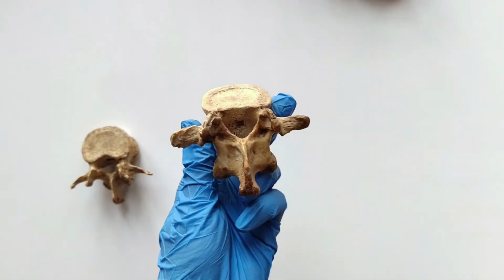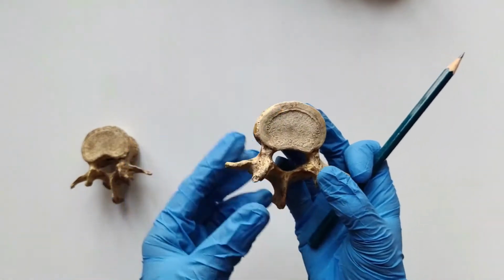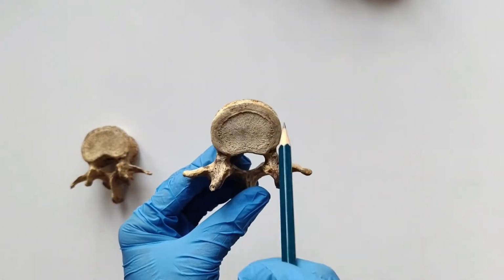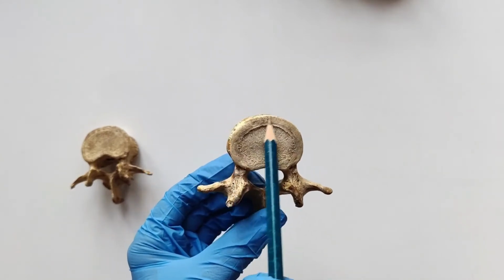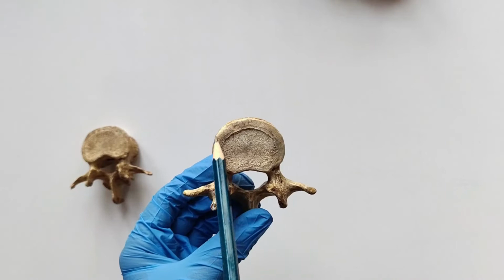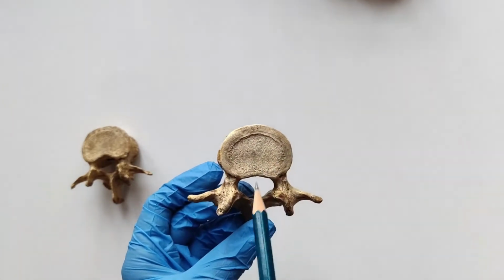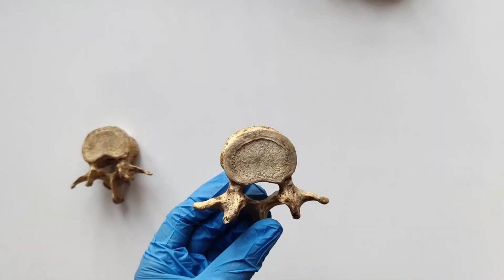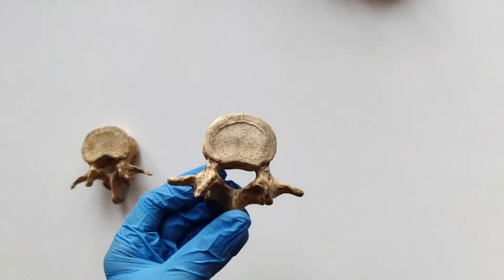Now let's see each of these parts in detail. First of all, about the body. So here comes the body of lumbar vertebra. The body is large in size. So big size body is a distinguishing feature of lumbar vertebra. So the body is large size and its transverse measurement is more than anteroposterior measurement.